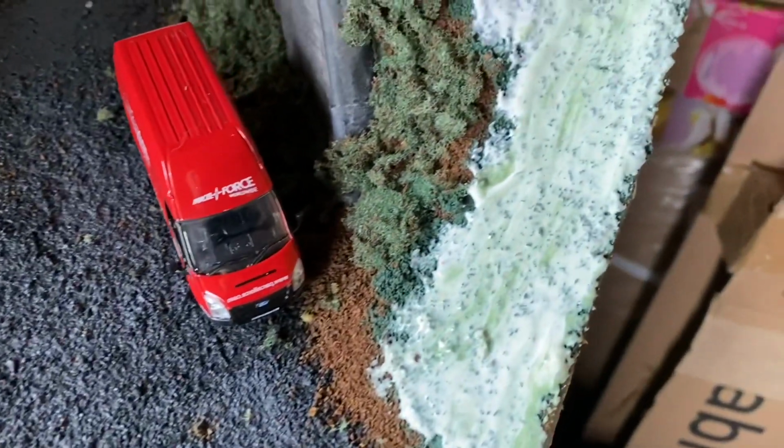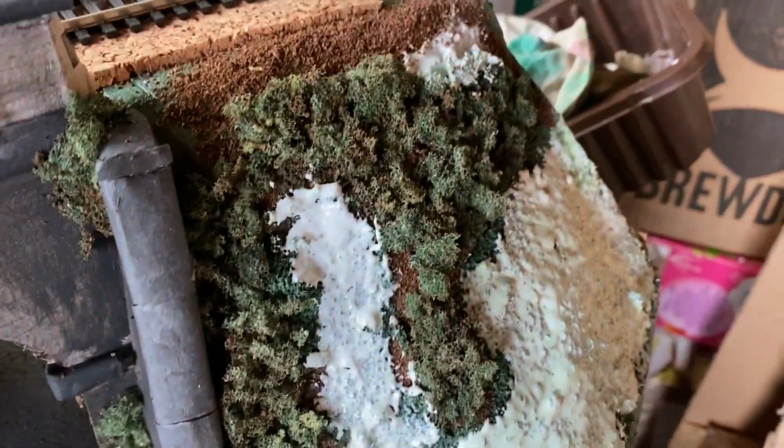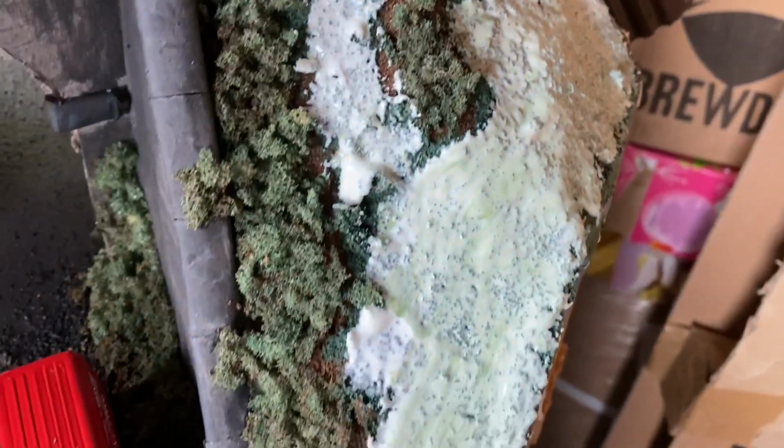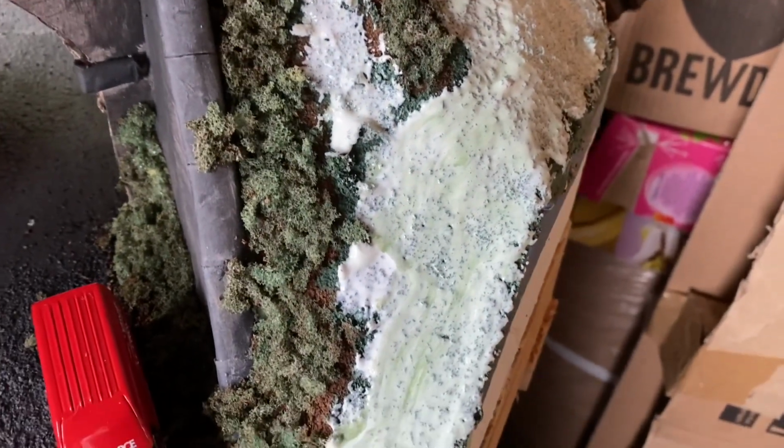Okay folks, so that's just a bit of neat PVA with a little bit of the wet brush from the green painting before, that's just been left to soak. I've just gone up the side of the embankment there in between the gaps. I'm going to add more shrubbery onto this as well in a bit, but for now let's try and get some base colours on there.